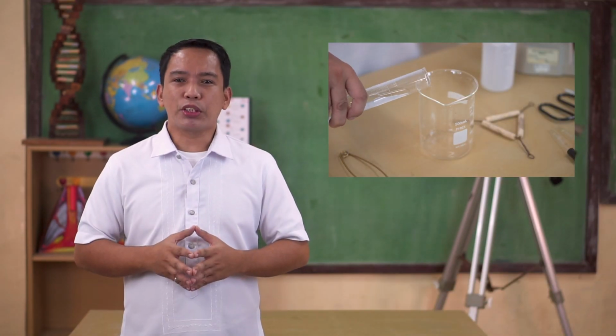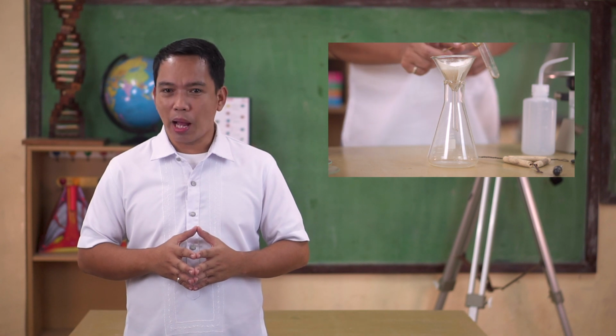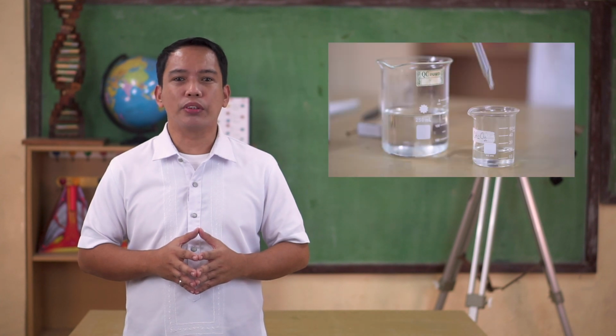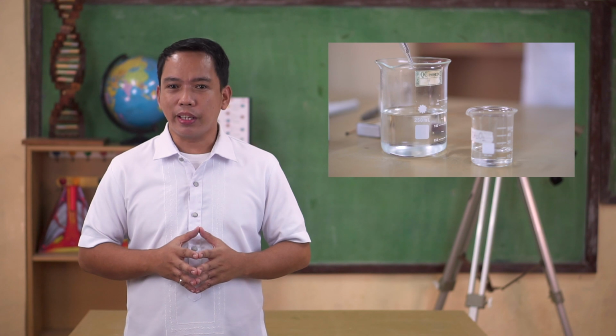To get positive results in our experiments and to prevent accidents from happening, there are precautions that must be observed before, during, and after an experiment. Finally, the success of an experiment does not depend solely on the use of apparatuses and equipment, but also on the techniques in handling them and understanding the necessary precautions.